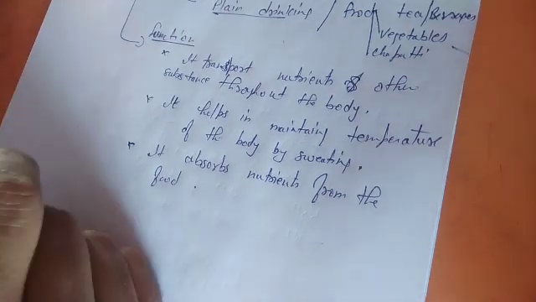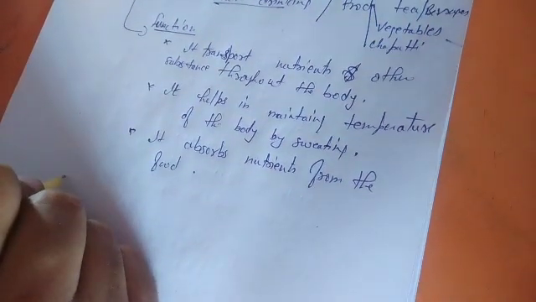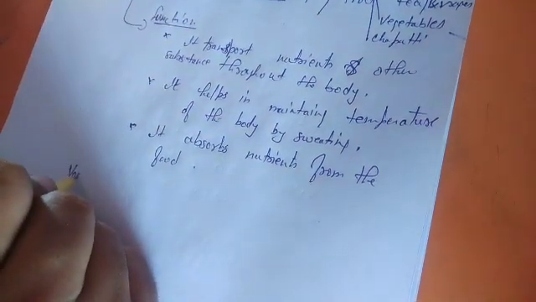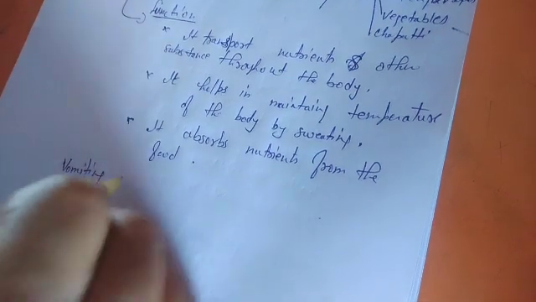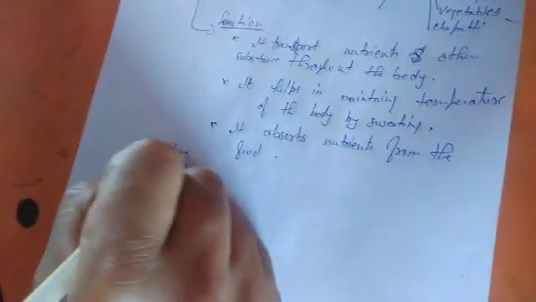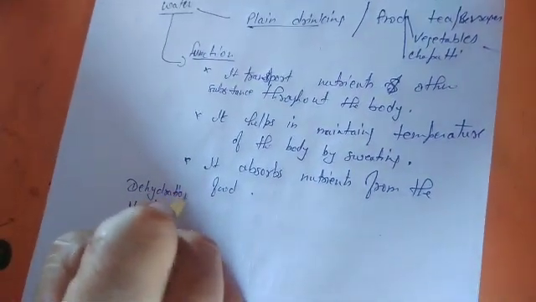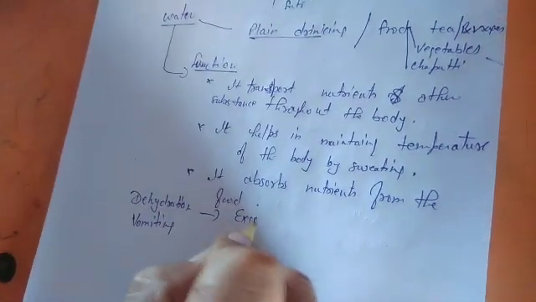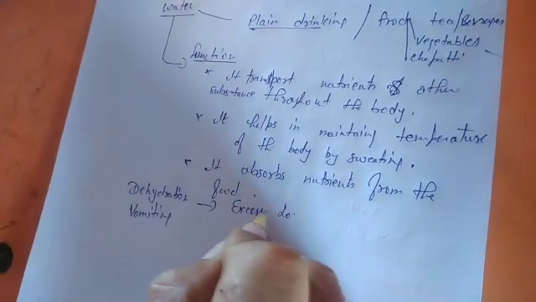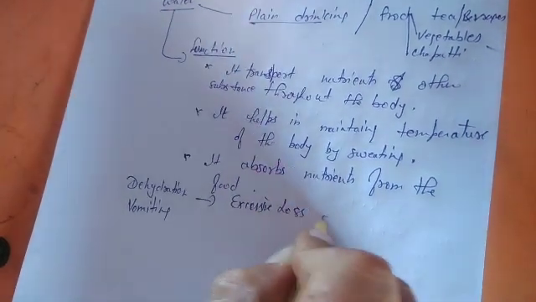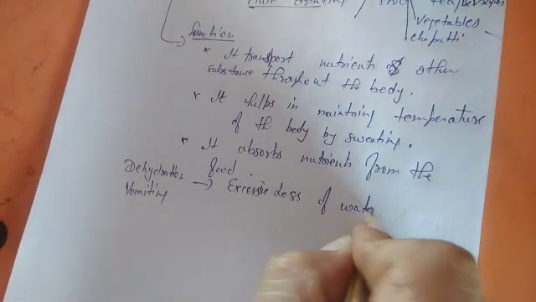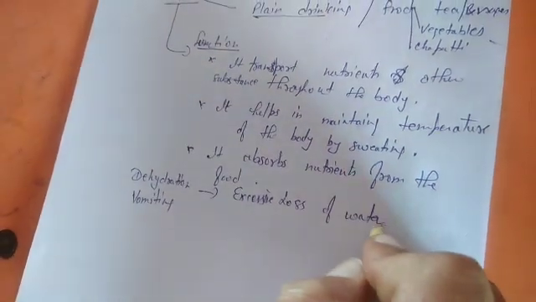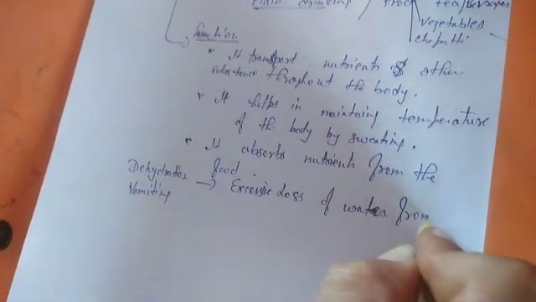Now sometimes water loss occurs due to what? Vomiting. That is called dehydration. Dehydration is the excessive loss of water from the body.